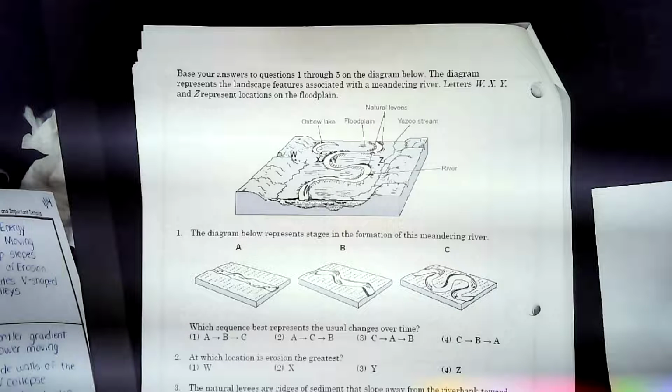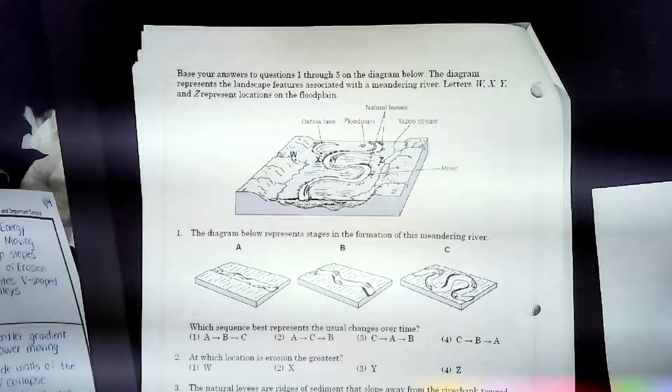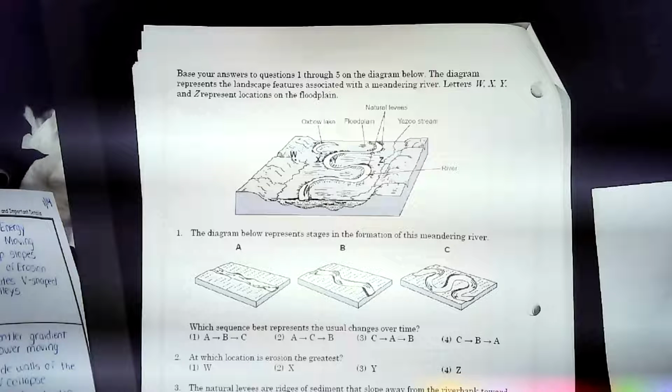It says base your answers to questions 1 through 5 on the diagram below. The diagram represents landscape features associated with a meandering river. Letters W, X, Y, and Z represent locations on the floodplain. So then they show you some pictures. So part of reading all the words is even looking at the picture and kind of seeing what's there.